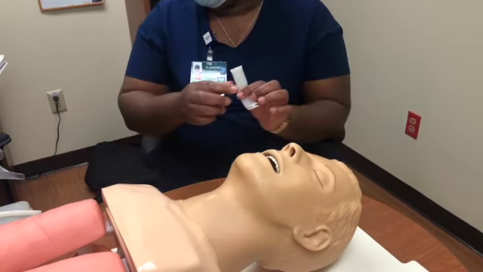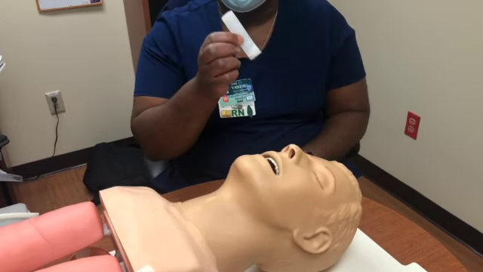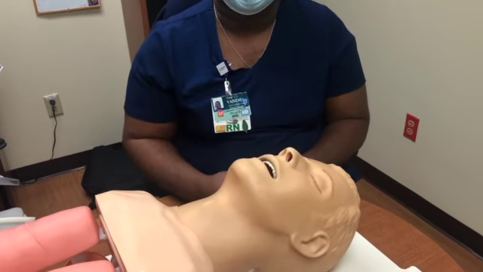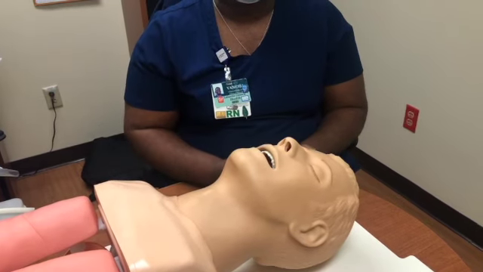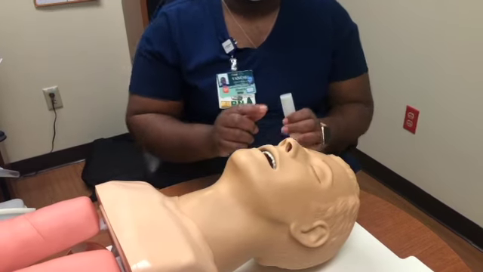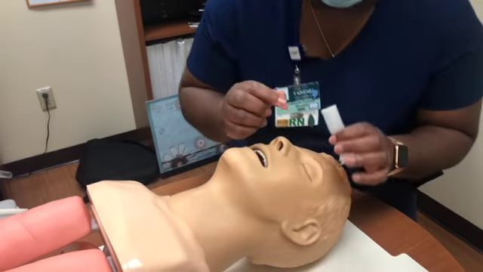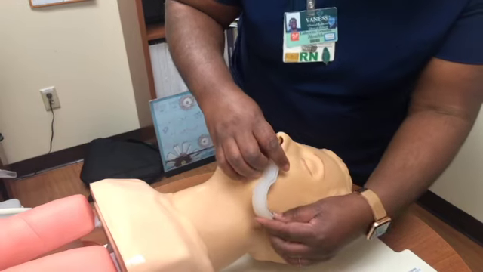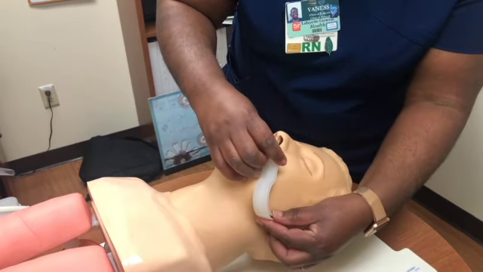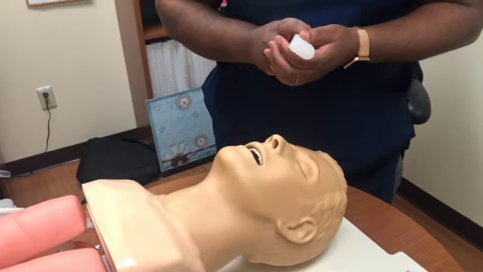In the oral pharyngeal airway, you only want to use this on unconscious patients. You do have to measure to make sure you have the appropriate size. To measure, you would measure from the corner of the mouth to the end of the mandible. And that way you know you have the appropriate size.